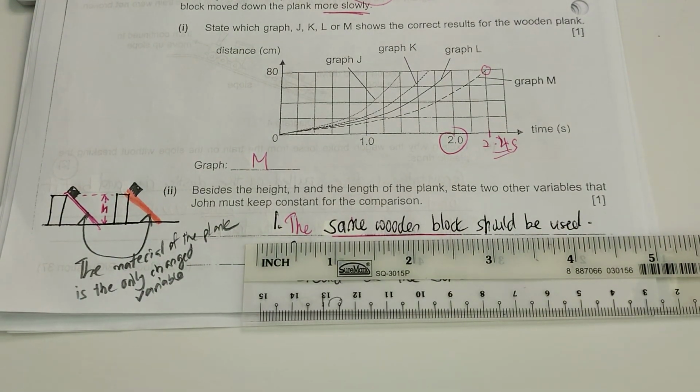By using the words same wooden block, I don't have to go into the shape of the wooden block being the same, or the size, or the mass. By just saying the same wooden block should be used, I cover all these things about mass, shape, size, color, whatever you want to talk about.